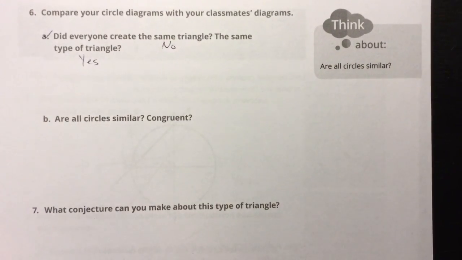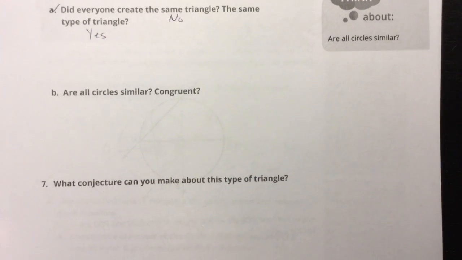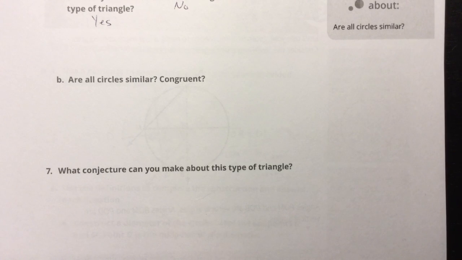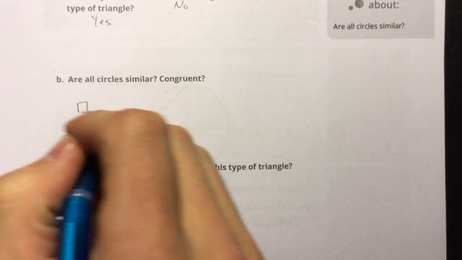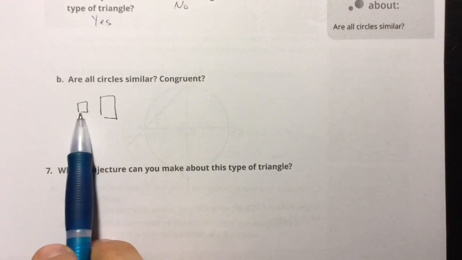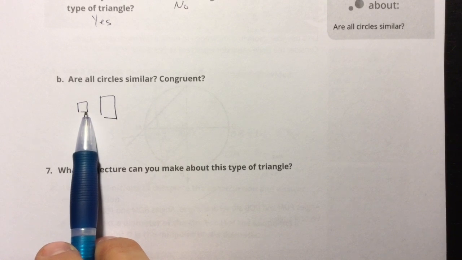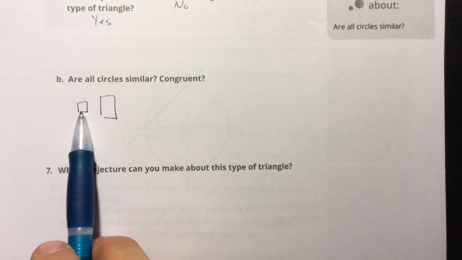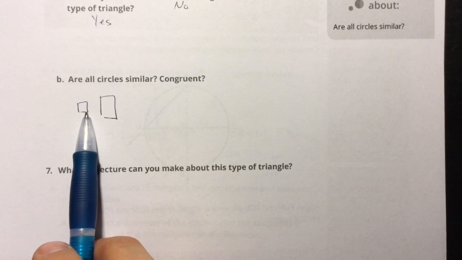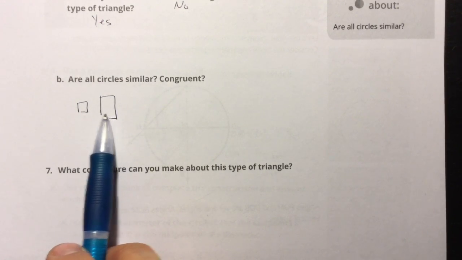So that's 6A. Now we're looking at 6B. Are all circles similar? Are all circles congruent? If you remember similar, if I have a square here and then I have a bigger square, these 2 squares are similar because they follow the same set of rules in creation. In order to create a square, they need to be all equal side lengths, all 90-degree angles, 2 sides that are parallel, all that good stuff. Now, of course, this is not perfect, so we can imagine.